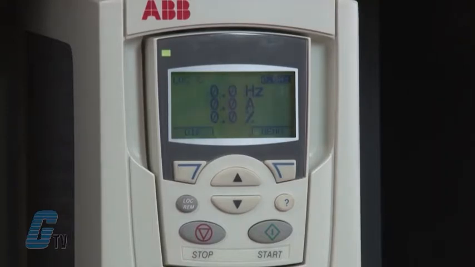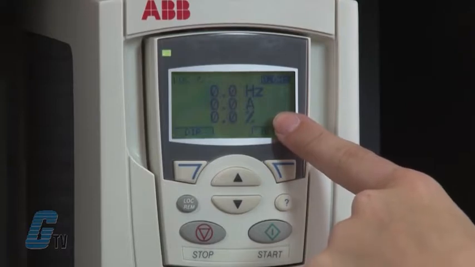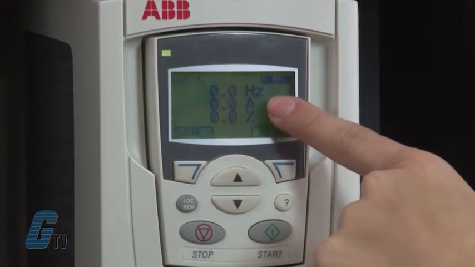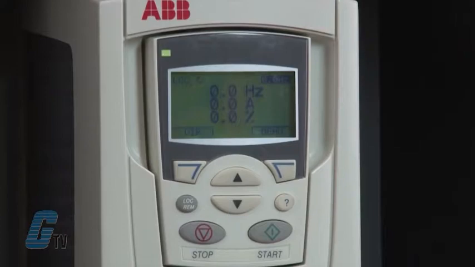The three rows of data on the display show the values of the motor when it is running. They indicate the speed of the motor in Hertz, the current draw of the motor in amps, and the amount of torque that the motor is producing in percentage of calculated full torque.